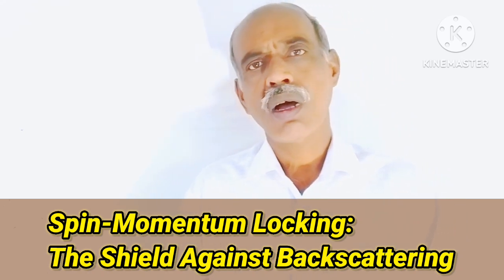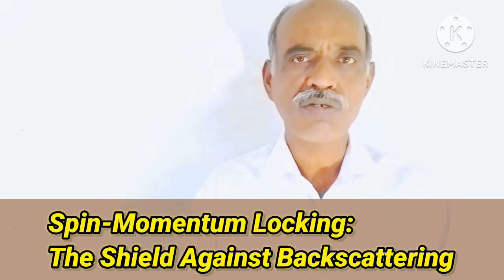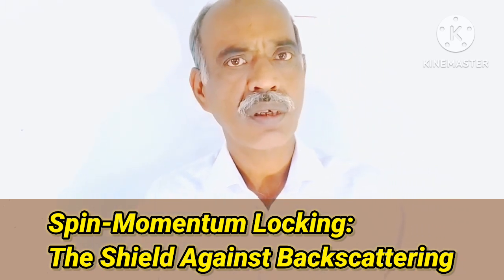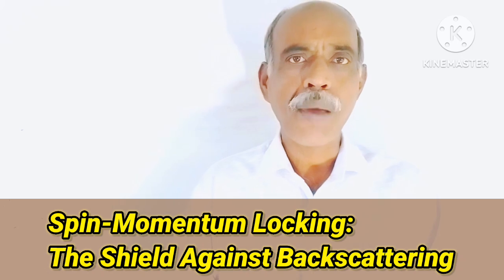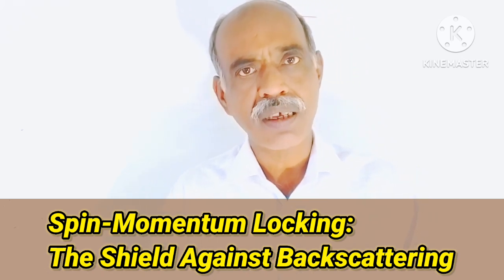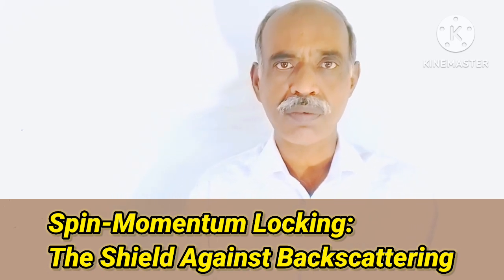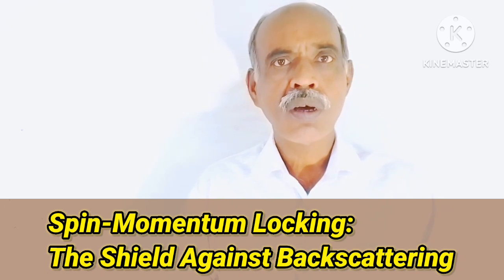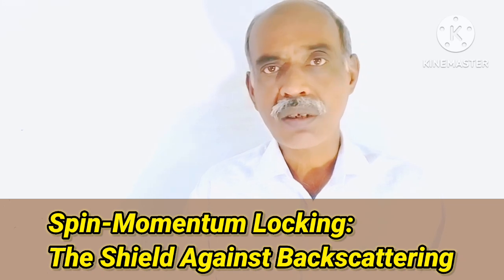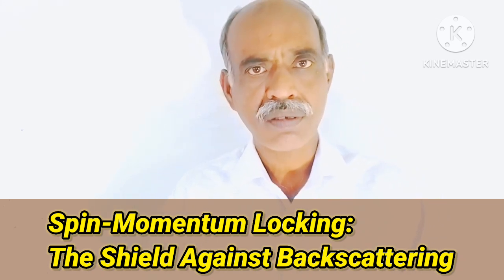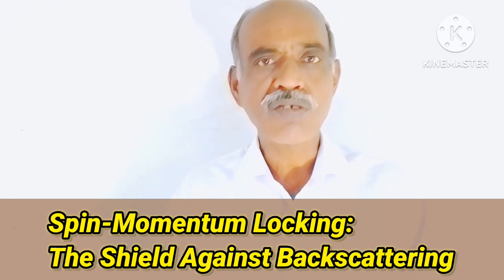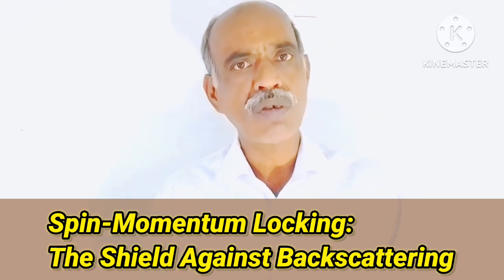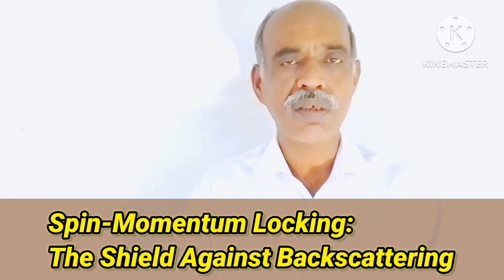Anyway, this was all about today's topic. The topic was spin momentum locking, and this way prevention of backscattering in topological insulators is possible. Backscattering actually gives rise to resistance to current flow. So to prevent backscattering, this phenomenon is used in topological insulators.